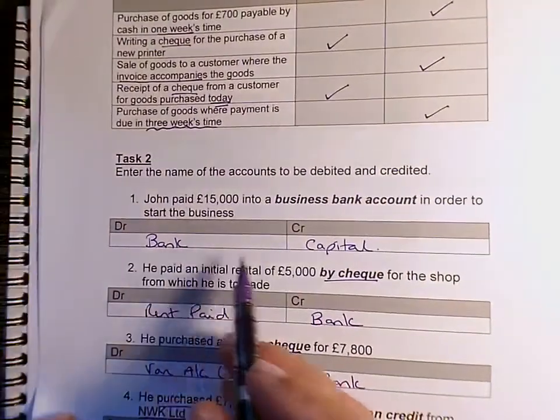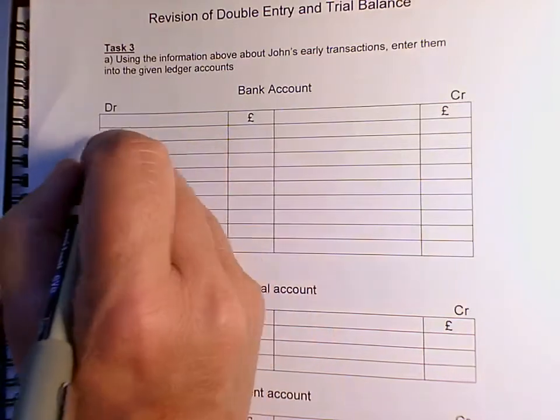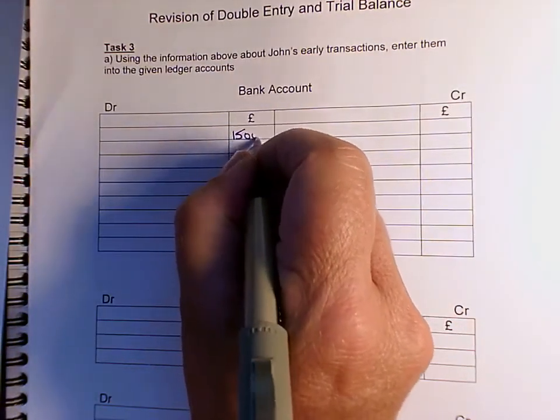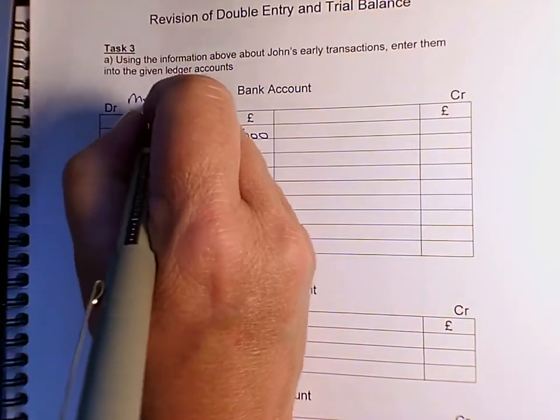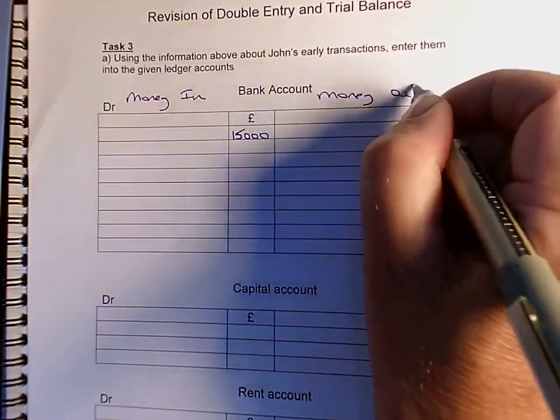So first transaction then, John paid £15,000 into a business bank account. So we need to debit the bank account with £15,000 to pay that money in. It's an asset, that's why it's on the debit side. So money in to the bank account, always on the debit side. Money out is on the credit side.